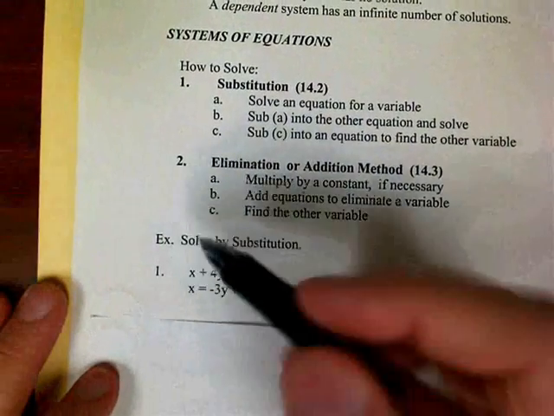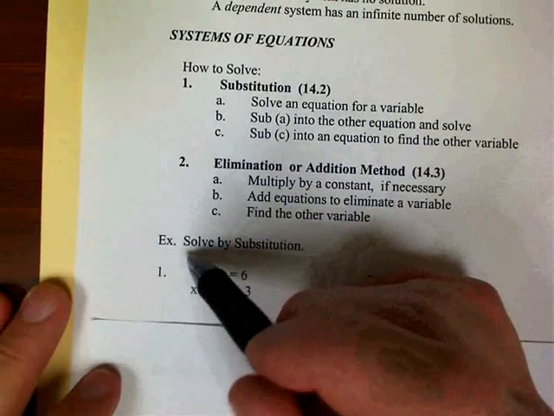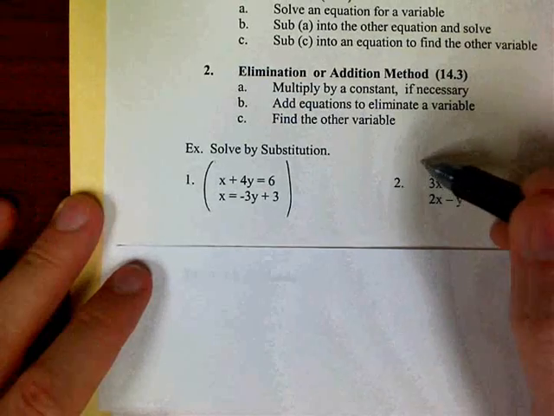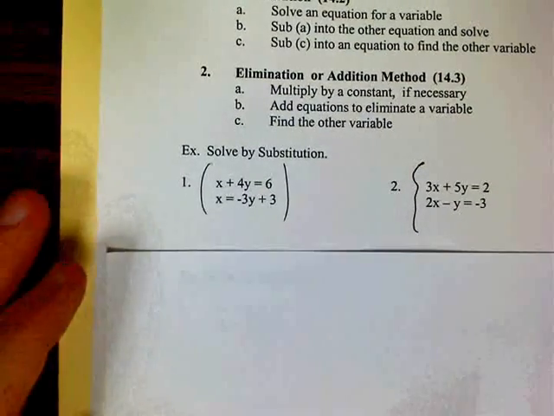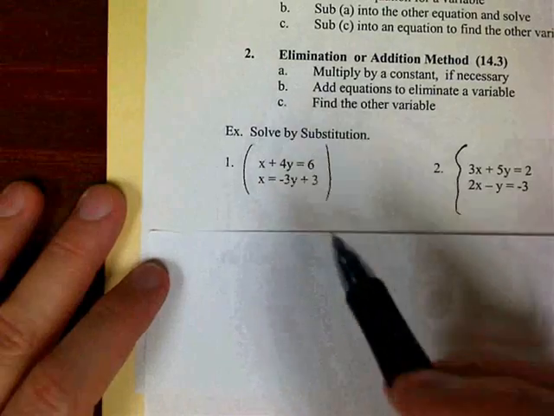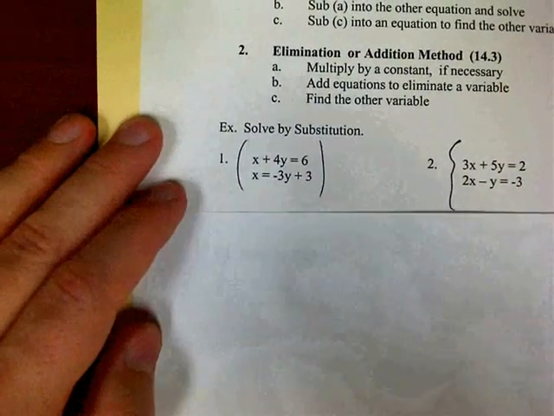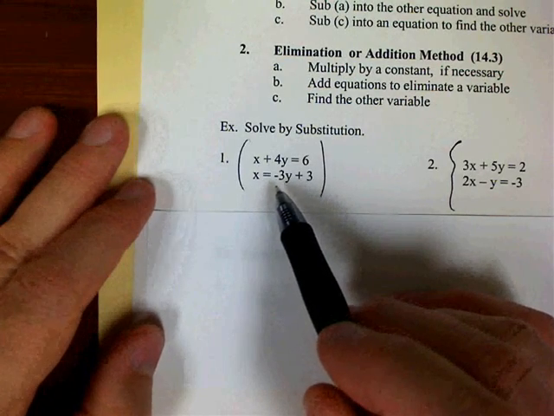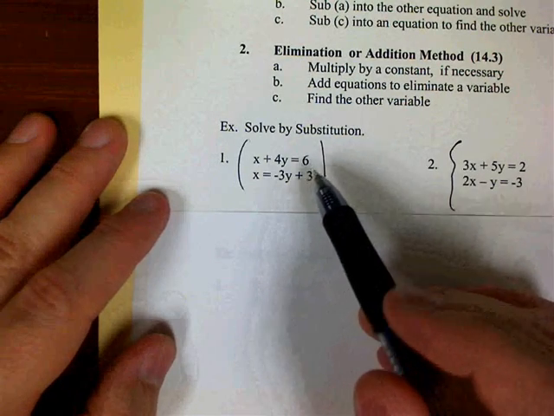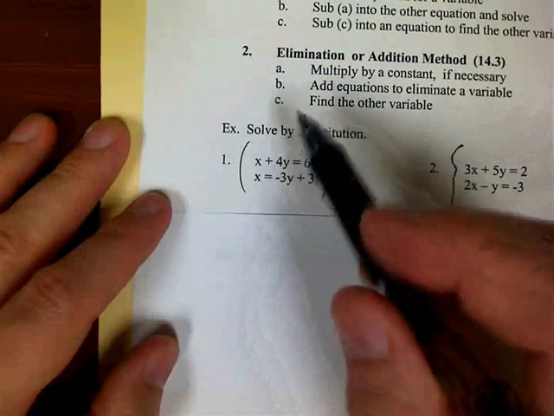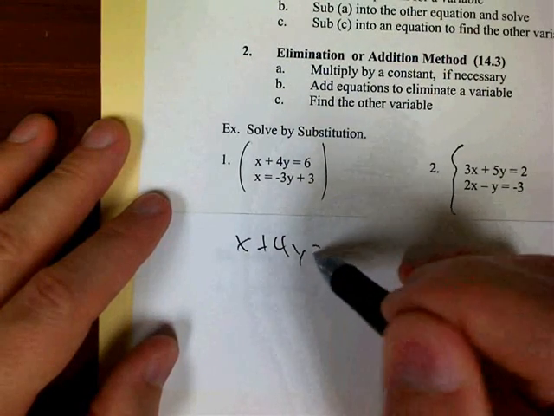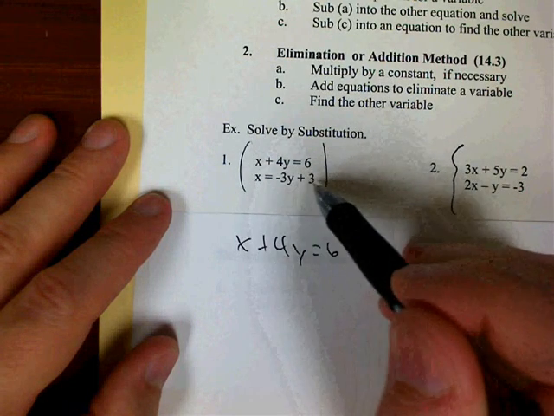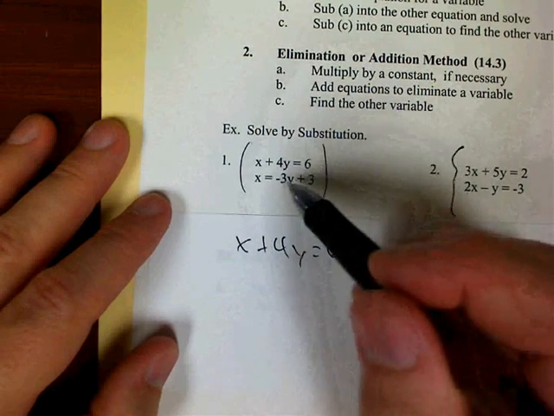So let's do these. Some books use parentheses to denote a system. It's however your book does it. Some books just do one. So it varies. When I look at this system right here, I notice that this equation is already x equals, which means that's one less step I have to worry about. I can take the first equation, which is x plus 4y equals 6, and I know what x is. According to the second equation, x is -3y plus 3. I'm going to substitute all that for x.